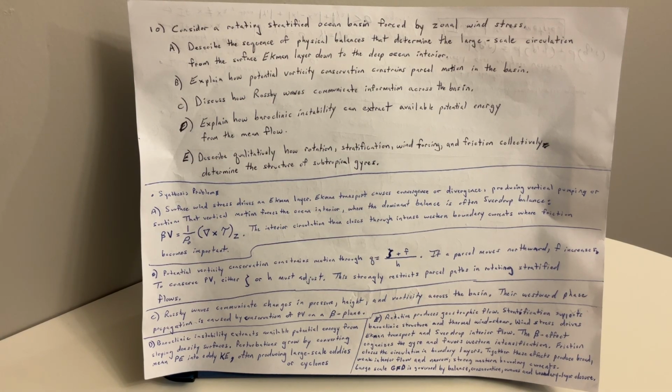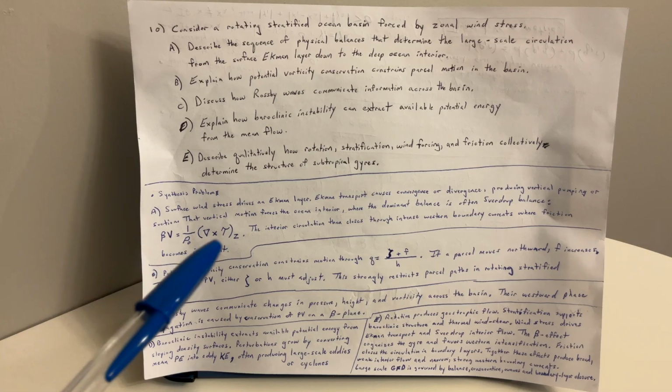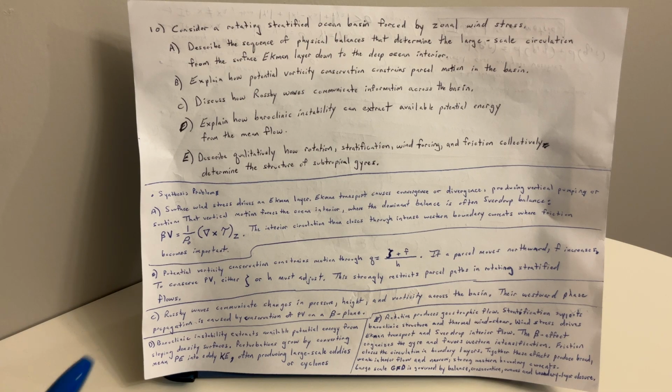That vertical motion forces the ocean interior, where the dominant balance is often Sverdrup balance. As before, we saw this equation before, and the interior circulation then closes through intense western boundary currents where friction becomes important.